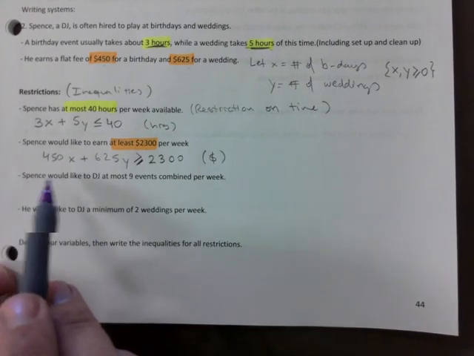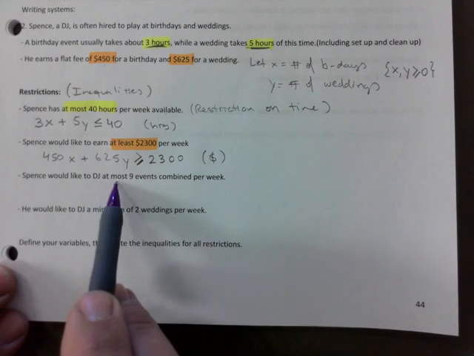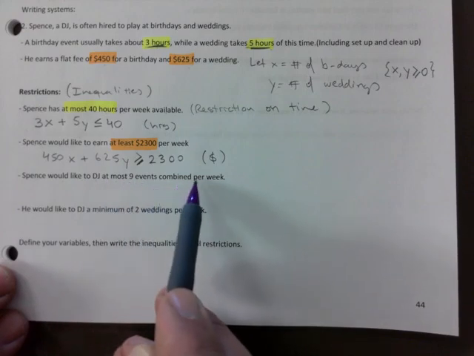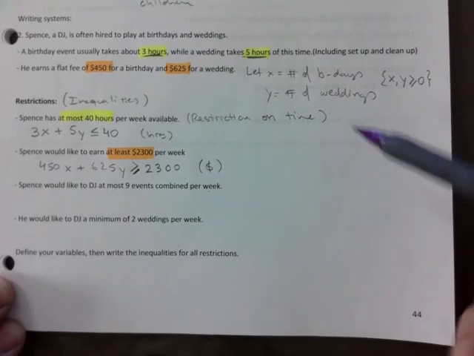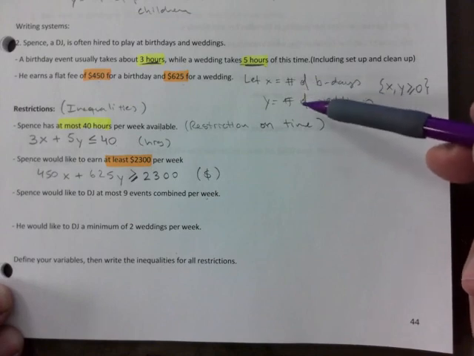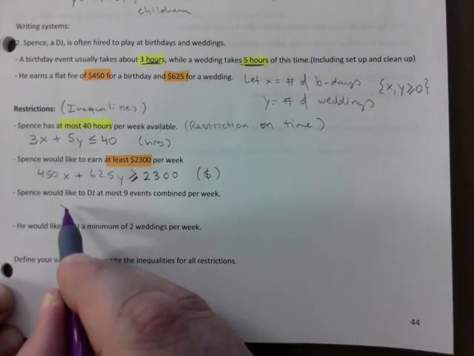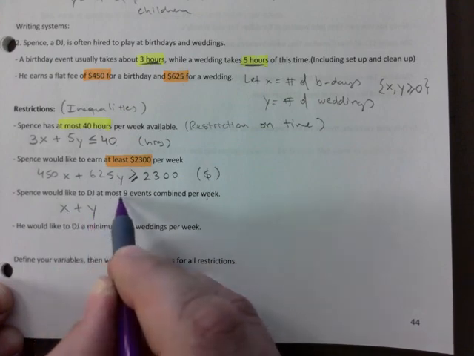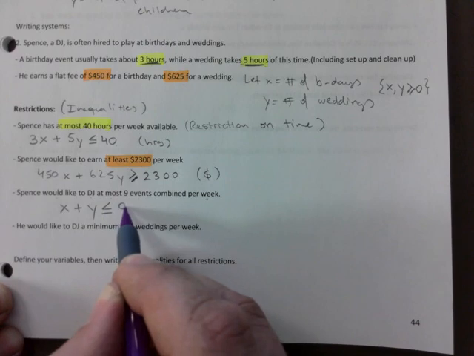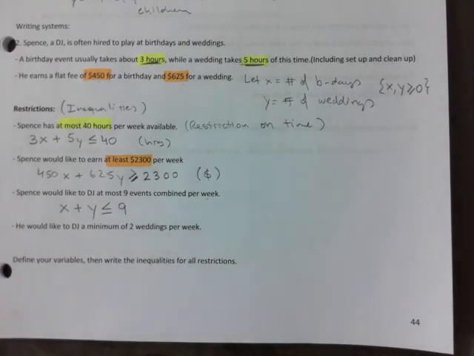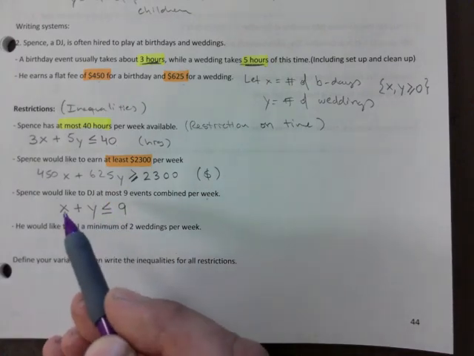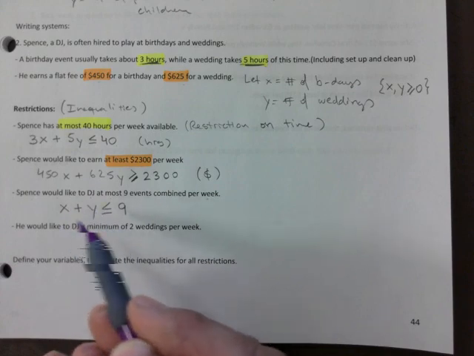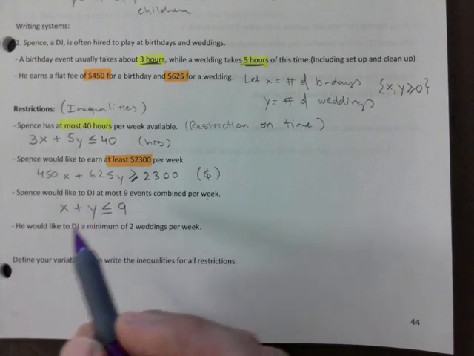Next, Spence would like to DJ at most 9 events combined per week. We're talking about the individual events here. This is as easy as this, folks. The number of birthdays and the weddings, at most 9. Okay, you don't want to have more than 9 events per week that you're spending your time on. So there are no other coefficients. It's just 1 and 1. We're talking about the number of events.